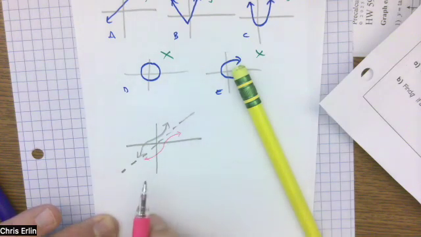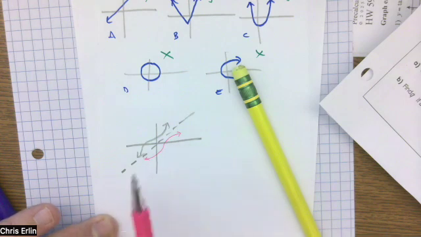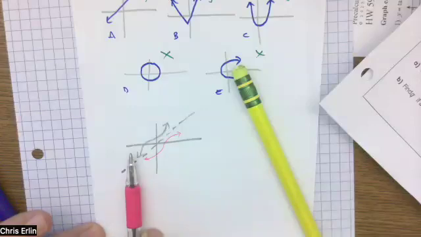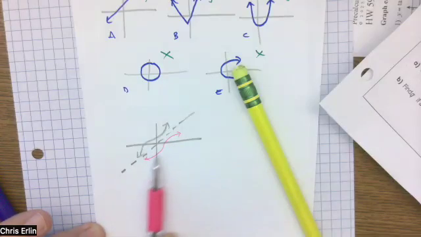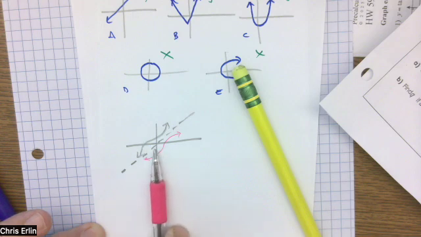Those are inverses of each other. And if we plotted the inverse, we'd want to see if it passes the vertical line test. So does our original one here pass the vertical line test? And does our new one here also pass the vertical line test? Therefore, this passes both and becomes a one-to-one function.